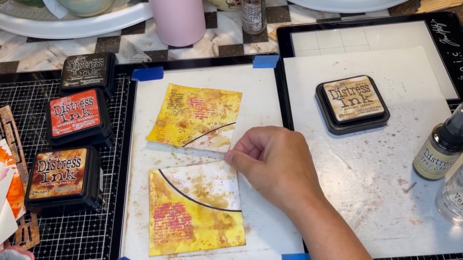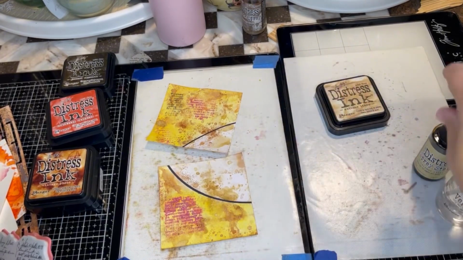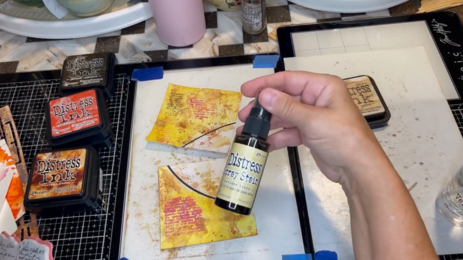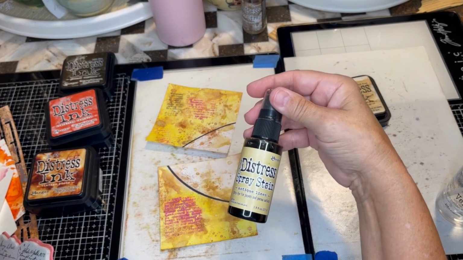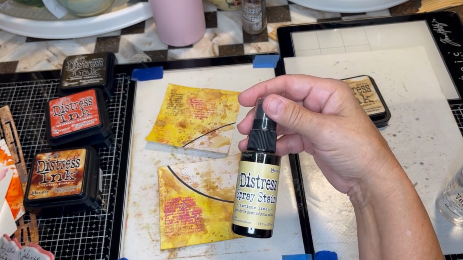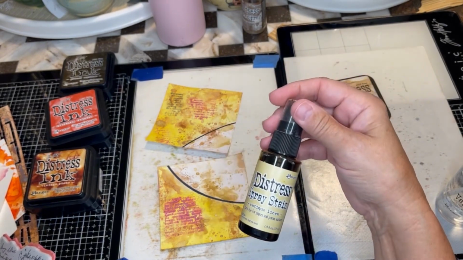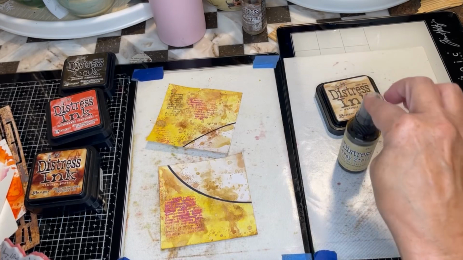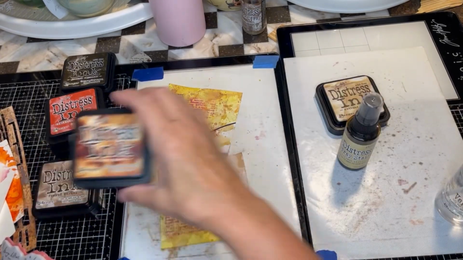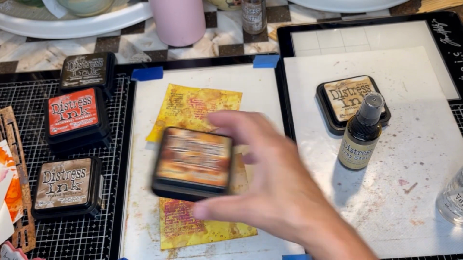Okay, so here are my observations. One thing, just thinking about this, the distress spray stain, golly, I don't want to have to say that fast 20 times. This is the only one I have, and I would definitely invest in this in vintage photo because I use that so much.